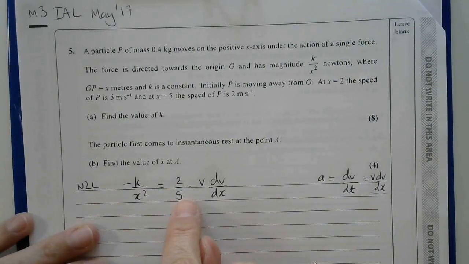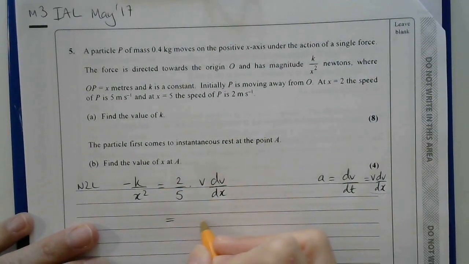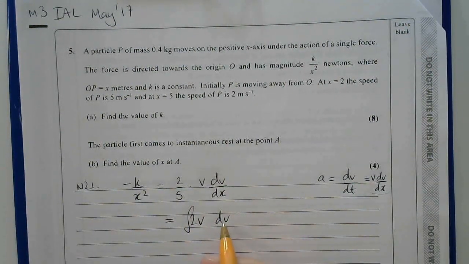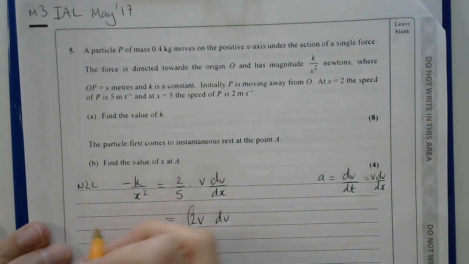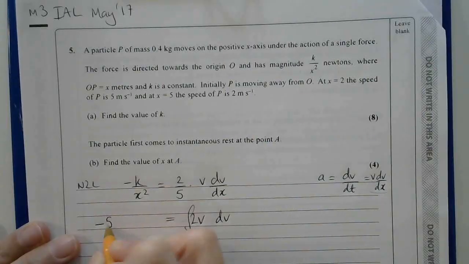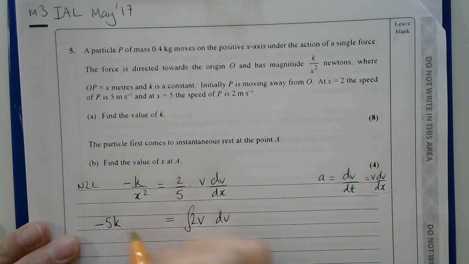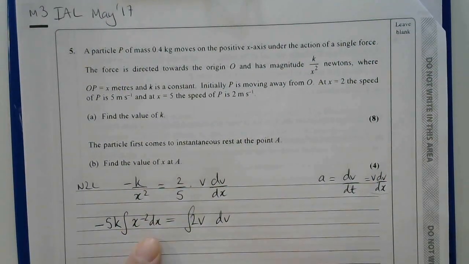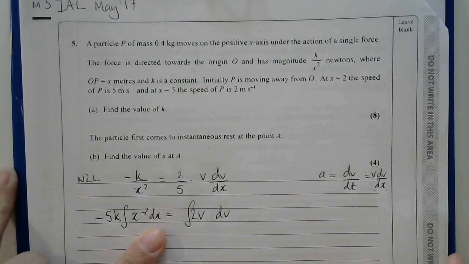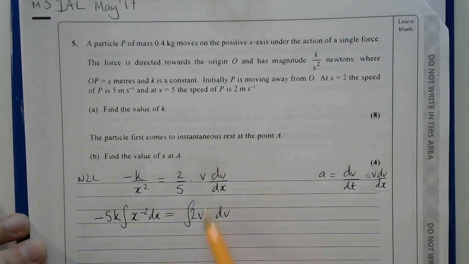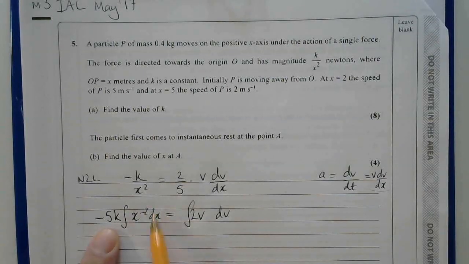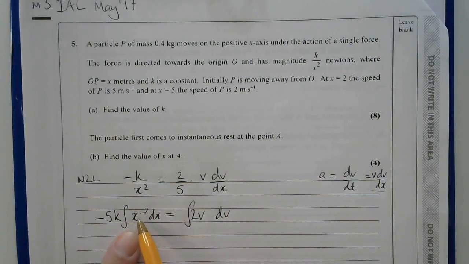So on this side I will have, sorry, actually leave 2v dv, and on the other side I will end up with minus 5k, which is a constant, so I can leave that outside of my integral, and then I just have x to the negative 2, which will be integrated with respect to x. So there I've just separated and integrated. So the 2v went there, the dv went there, the 5 dx ended up on the left hand side, the k went there, and the x squared became x to the negative 2 because I wrote it on the top.